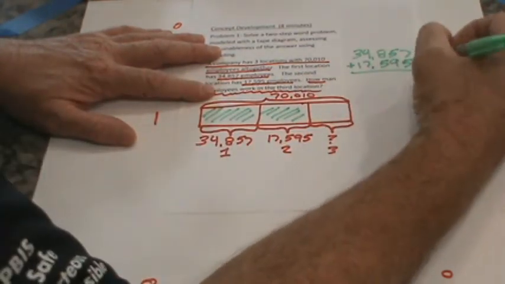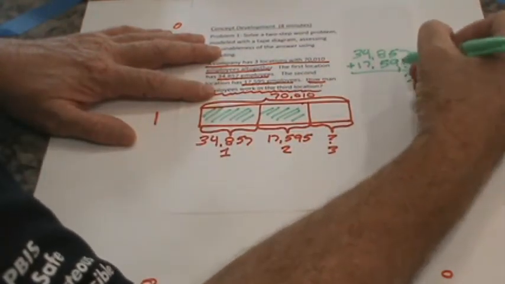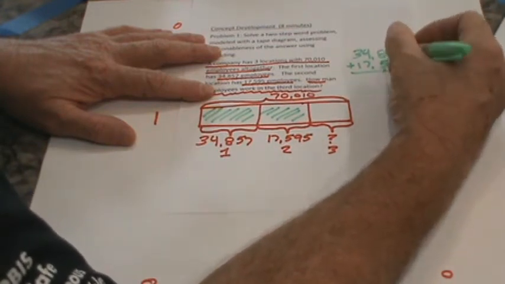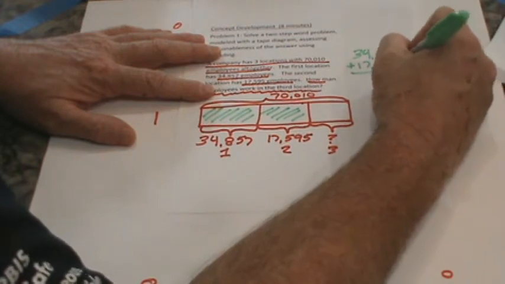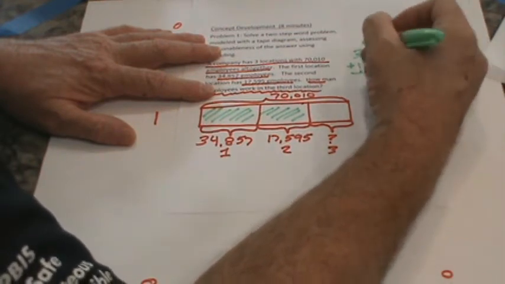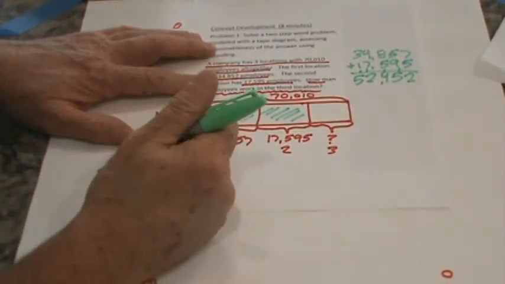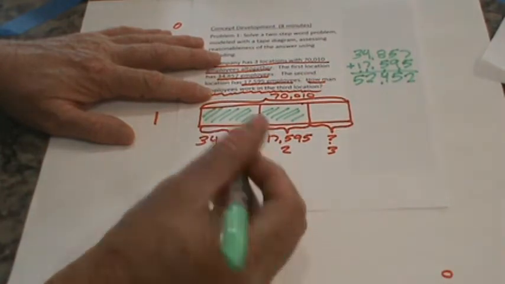So let's add. 7 plus 5 is 12. 9 plus 1 is 10, plus 5 is 15. 5 plus 1 is 6, plus 8 is 14. 7 plus 4 is 11, plus 1 is 12. And 3 plus 1 is 4, plus 1 is 5. And we get 52,452. Now we're ready to subtract, okay?